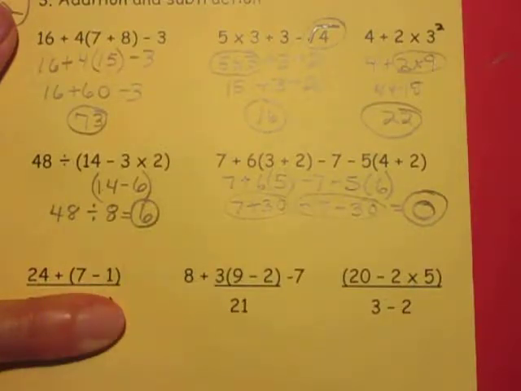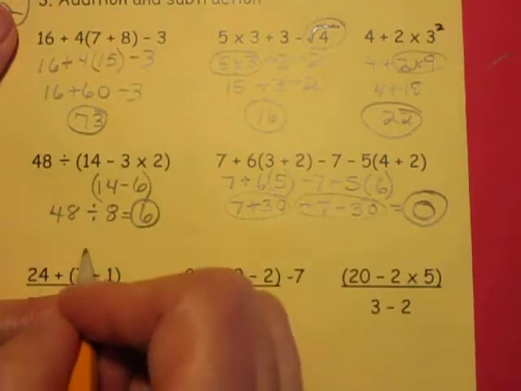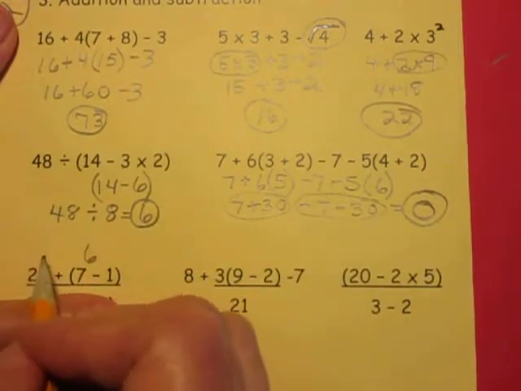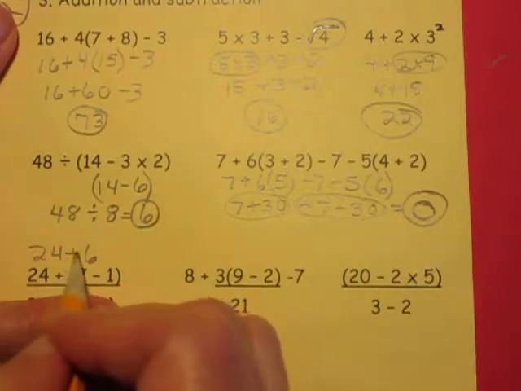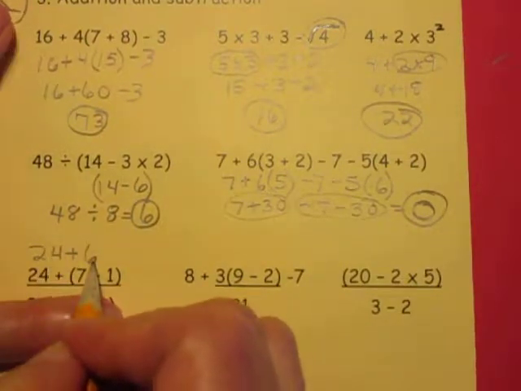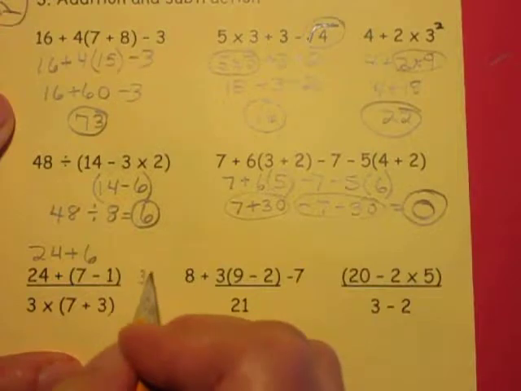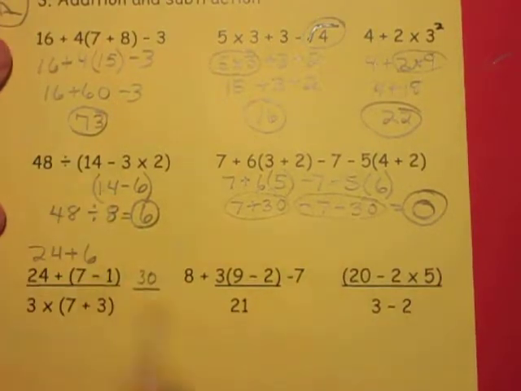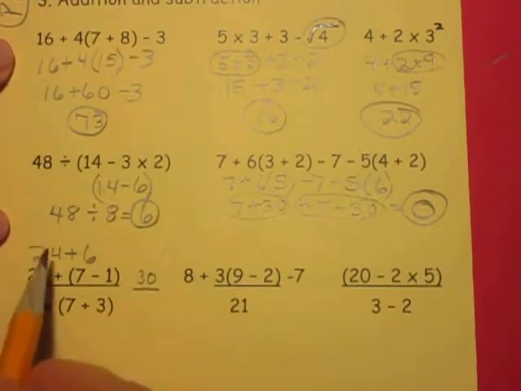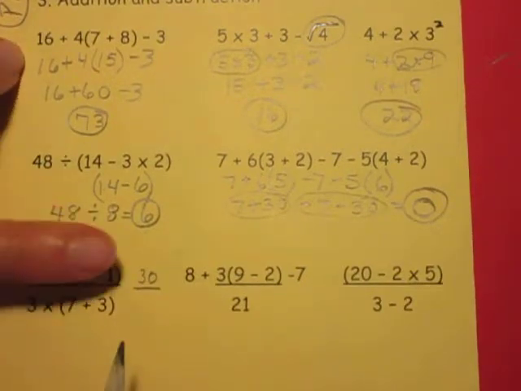Inside that parentheses here, I'm going to have to take care of that subtraction first because I have to do what's inside the parentheses first. So 7 minus 1 is 6, and I've got 24 plus 6, which is going to give me 30. I'm going to write that right over here. So I kind of worked my numerator going up there.